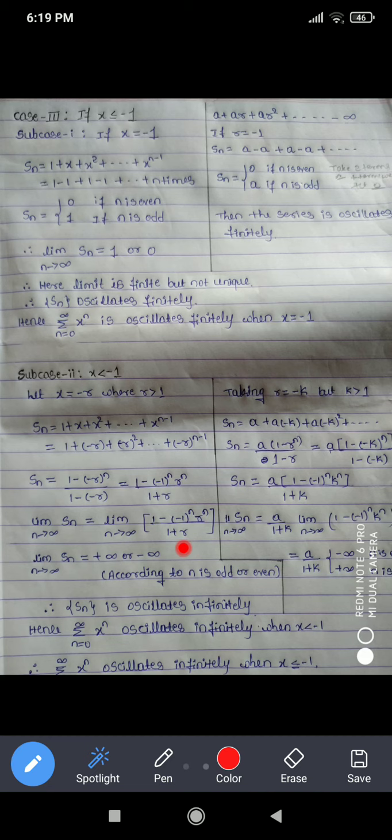If you take n is equal to 1, minus 1 raised to 1 is minus 1, and minus into minus is plus. So 1 plus r raised to n divided by 1 plus r. Now apply the limit value: 1 plus infinity divided by 1 plus r. Infinity plus any term is again infinity, and infinity divided by anything is infinity. We get plus infinity.